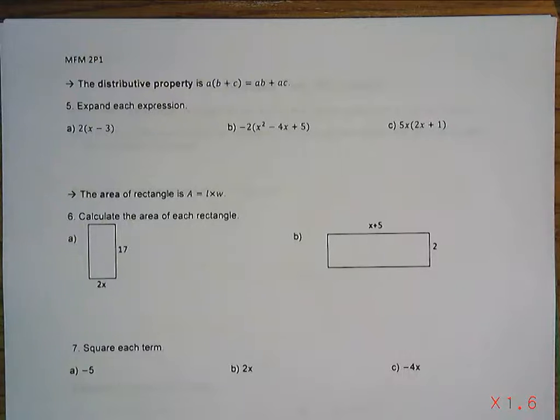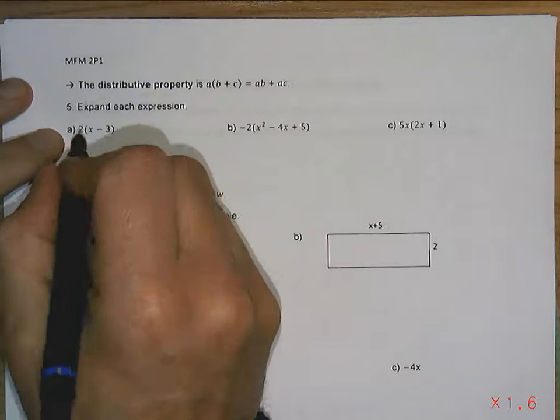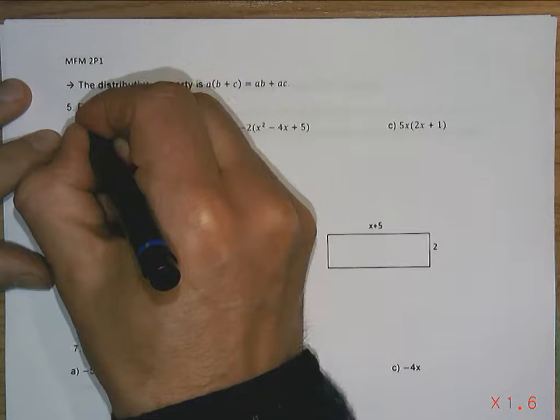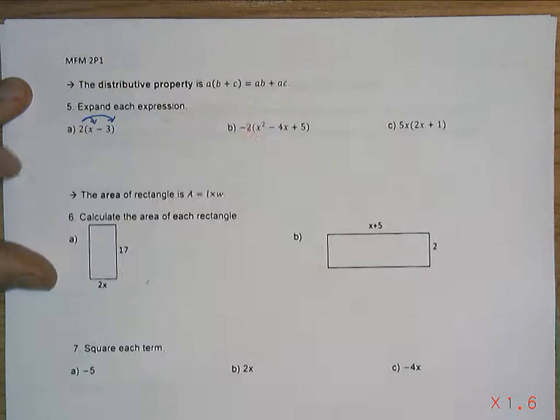Okay guys, now we're looking at the distributive property. The distributive property we've already seen. I've shown it to you earlier in this course. The distributive property is that idea of coming into the classroom and distributing evenly to everyone inside the classroom.